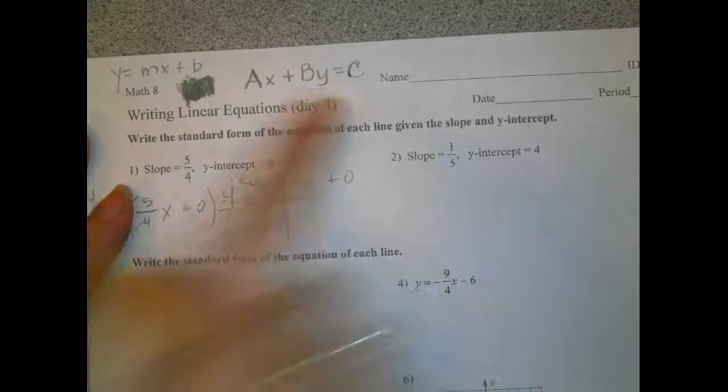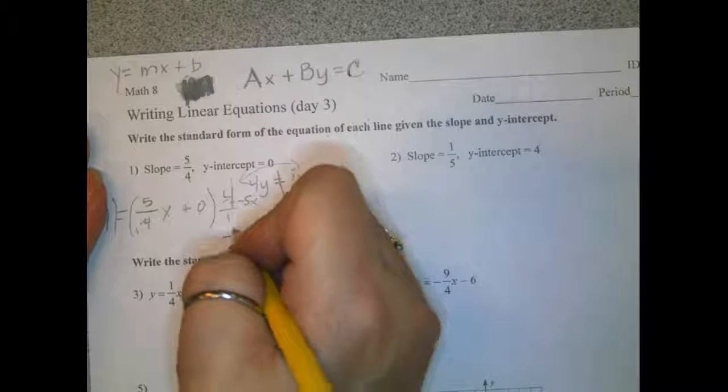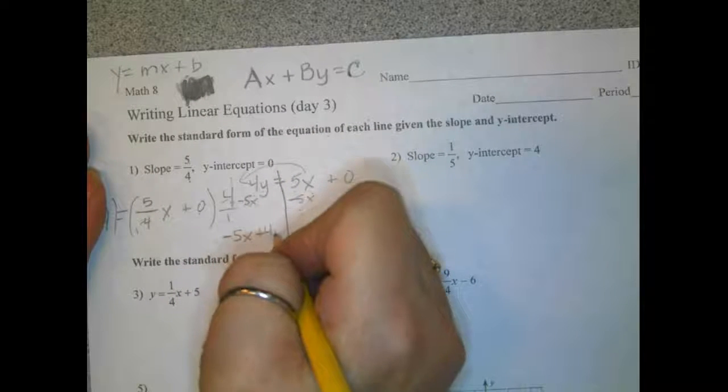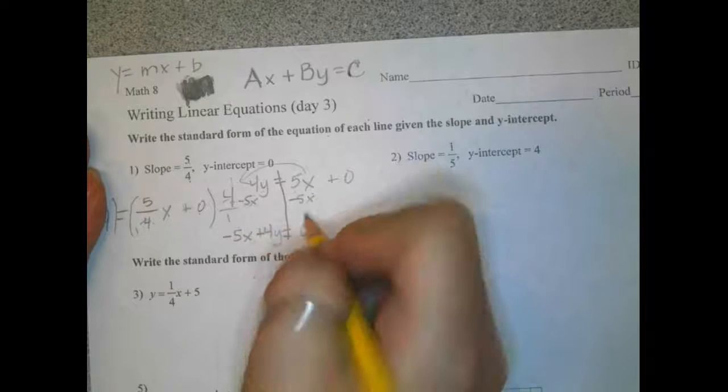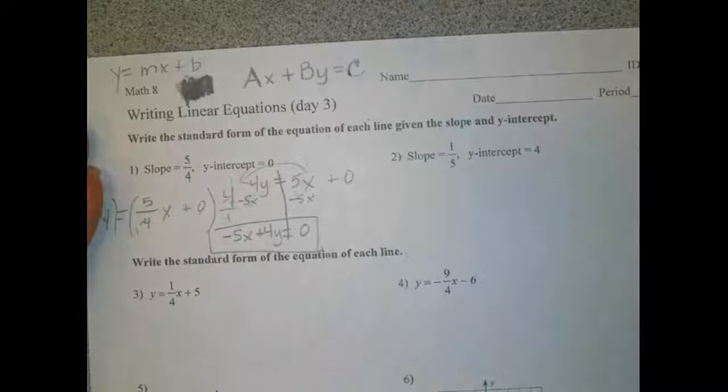This is the format I want. What do I bring down first? The what kind of 5x? The negative 5x. Make sure you bring down the negative sign, plus 4y is equal to 0. Do I now have it in standard form? Yeah.